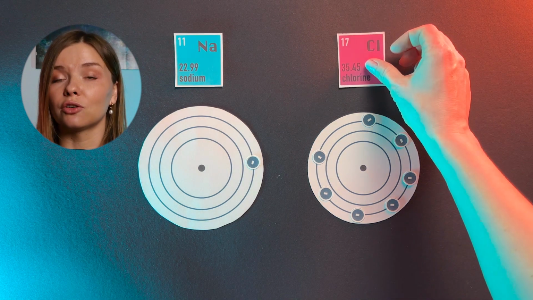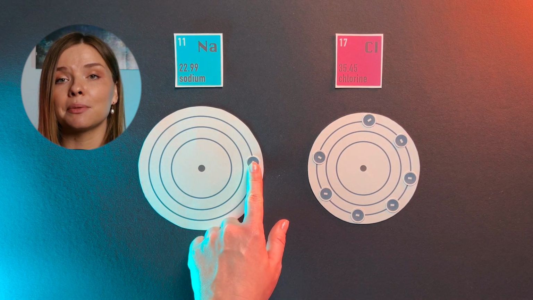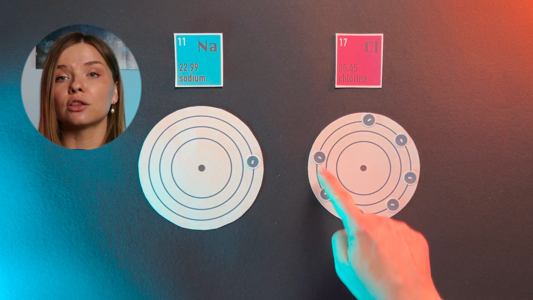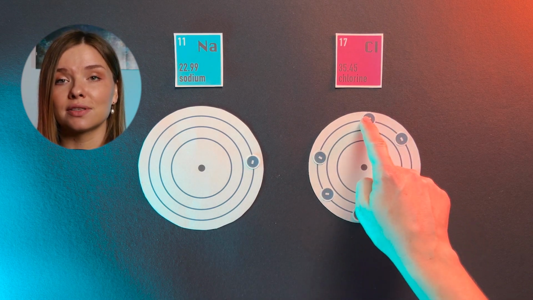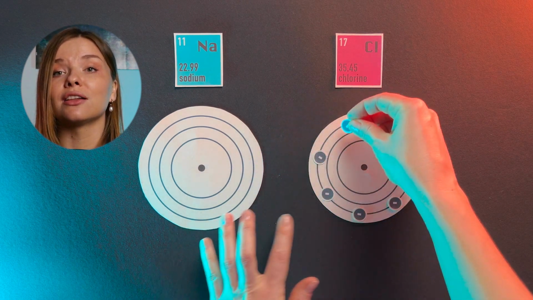For example, when sodium reacts with chlorine, sodium chloride is formed, and in this compound there is an ionic bond between sodium ion and chlorine ion. So let's take a closer look. Imagine we have a sodium atom and chlorine atom. Sodium has one valence electron that can participate in chemical reactions, while chlorine has 7 valence electrons, and sodium gives its single valence electron to a chlorine atom.